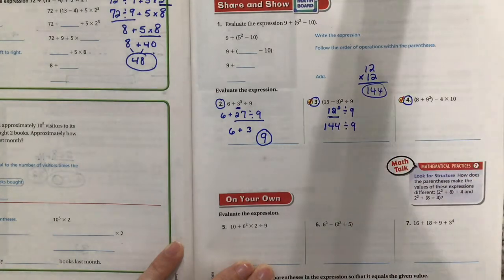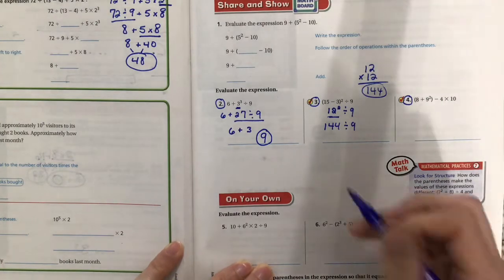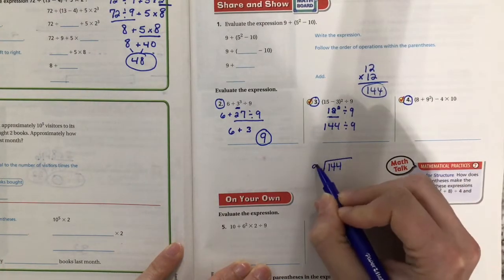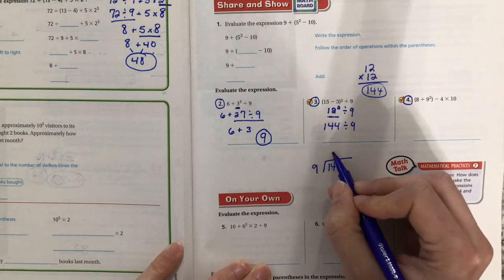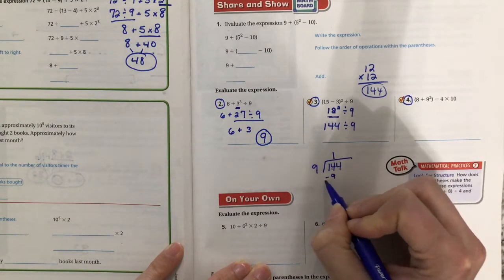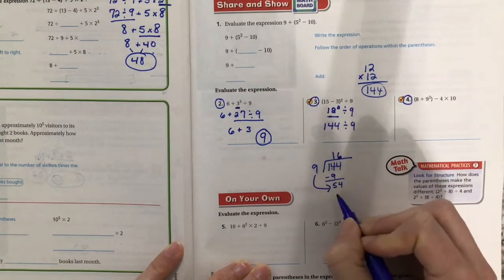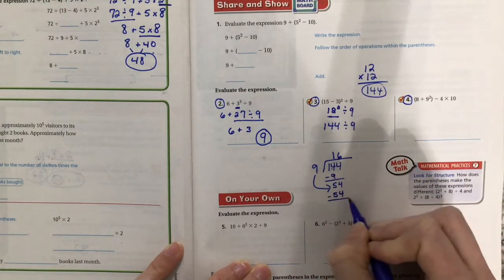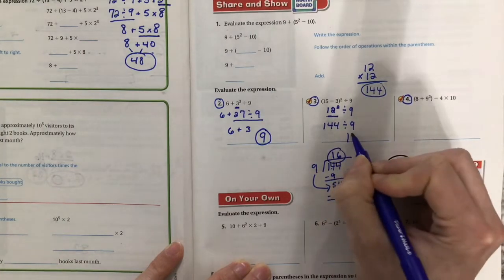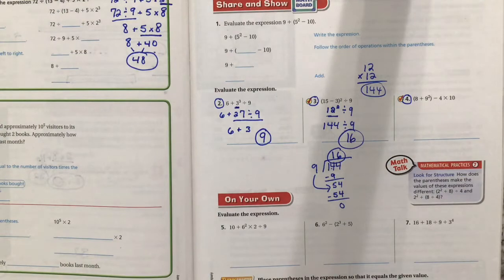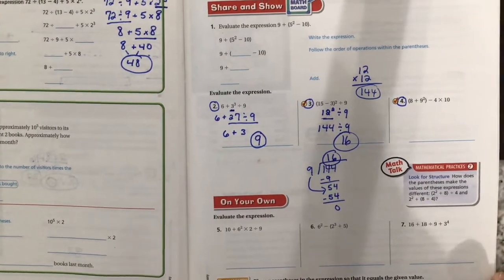I don't know that one off the top of my head. So I'm going to have to go and do some division here. 9 goes into 14 once. 9 goes into 54 6 times. 6 times 9 is 54. I zero out. So my answer is 16. Okay, so hopefully you got that one. That one is a little tougher. Number 4.